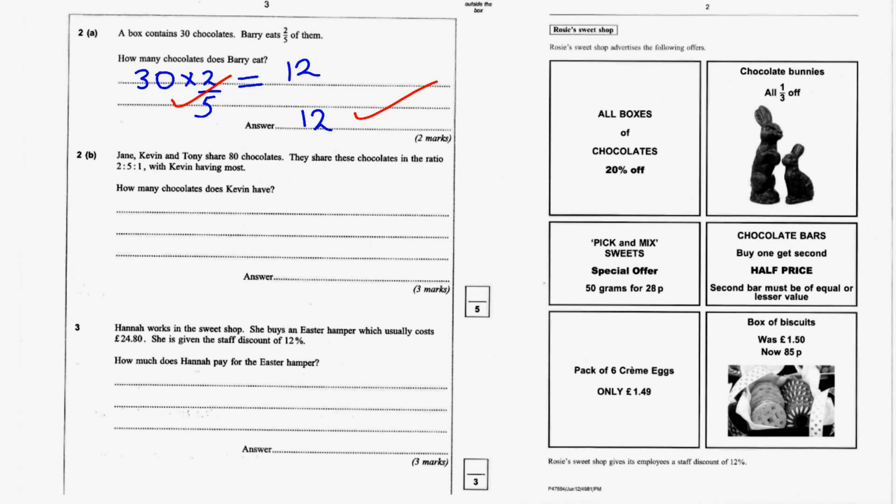Right, the next question is one of our ratio questions. This is what most of you struggle with, but there's nothing to be afraid of with ratios. So let's read the question. It says, Jane, Kevin, Tony share 80 chocolates. They share these chocolates in the ratio 2, 5 and 1, with Kevin having the most. Now when you see ratios like this, it's in the order that they've given you. So Jane will have 2, Kevin has 5 and Tony has 1. Right, okay, it's your turn now.